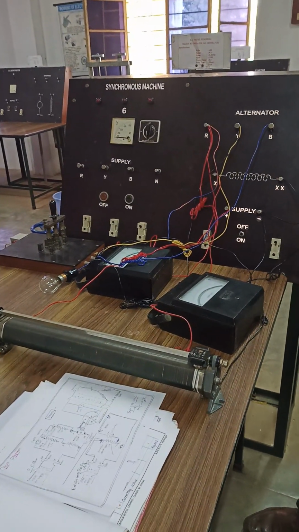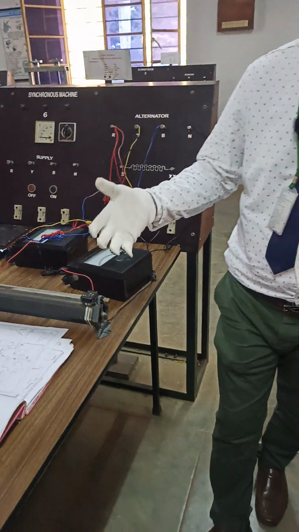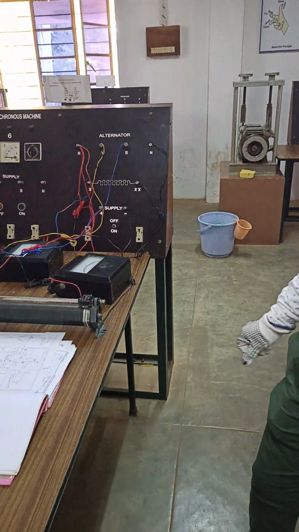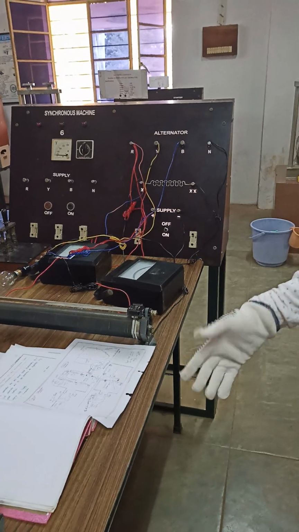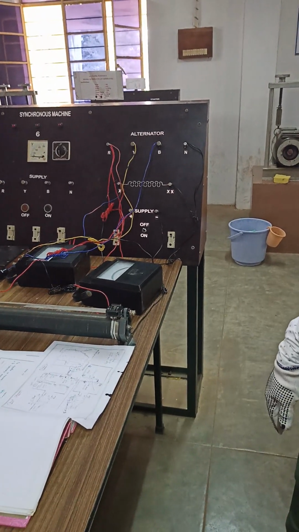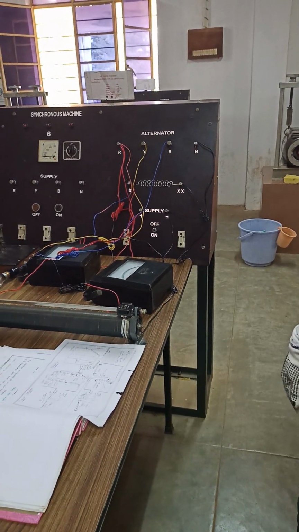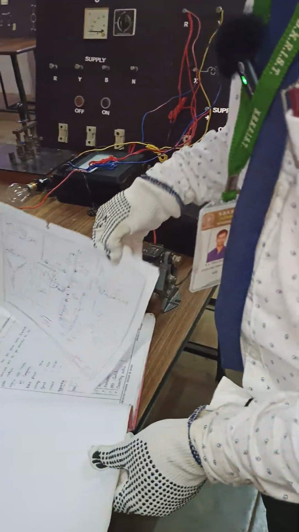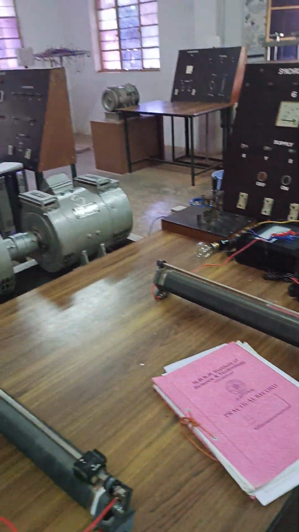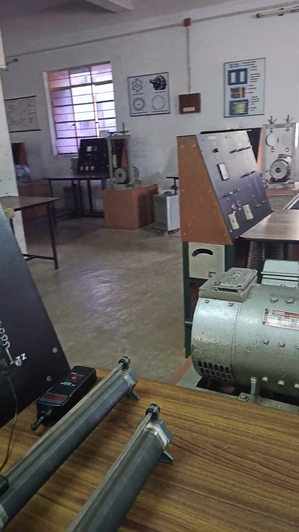Now let us try to see how to measure the voltage regulation of this alternator using the ZPF method, how to find out the ZPF characteristics of this alternator, and how to predetermine the regulation of this by using the Potier method. So now the procedure of starting this experiment is, so here we are going to apply load.